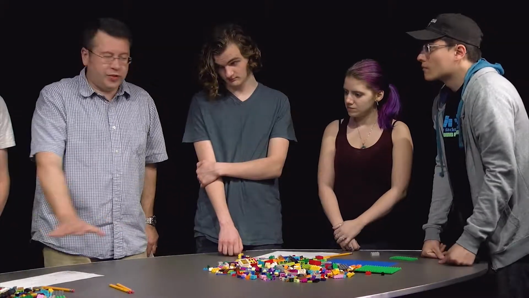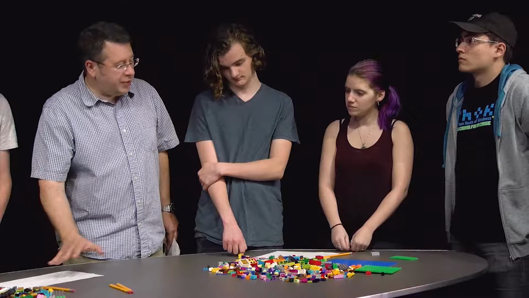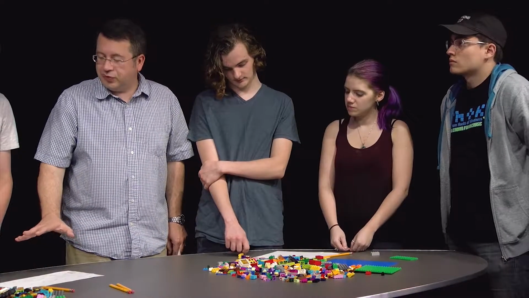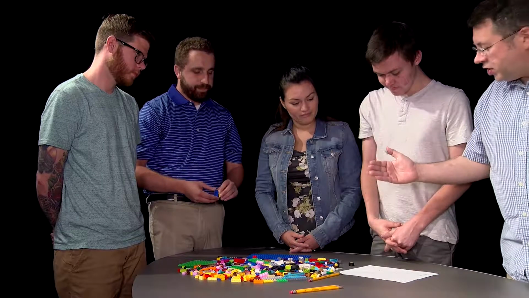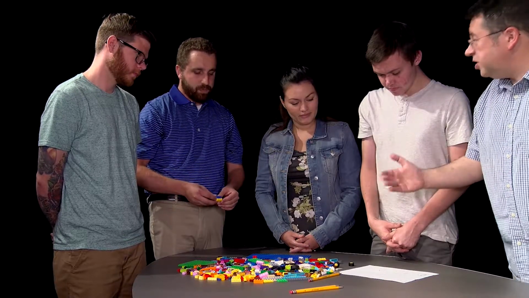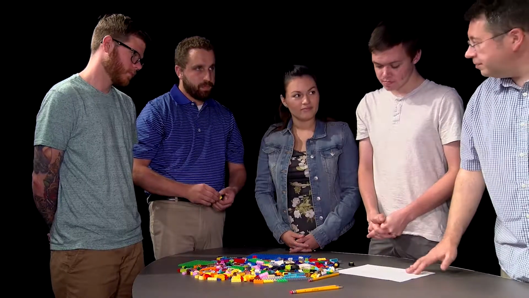Okay, now that you have your designs, it's time to start building. Try to be as close to your designs as possible, but of course we have to keep in mind that this is Lego. You cannot make a perfect curve out of this, so perhaps think of this as a pixelated curve. This is what your arch is going to look like. Okay, 9 minutes.